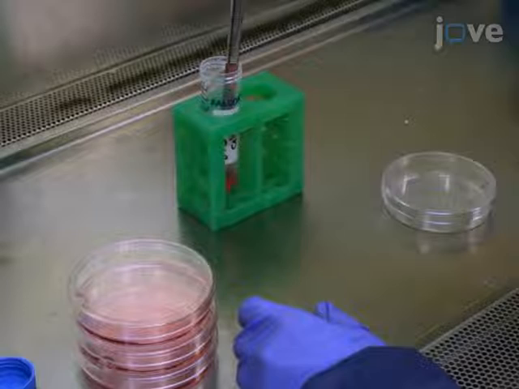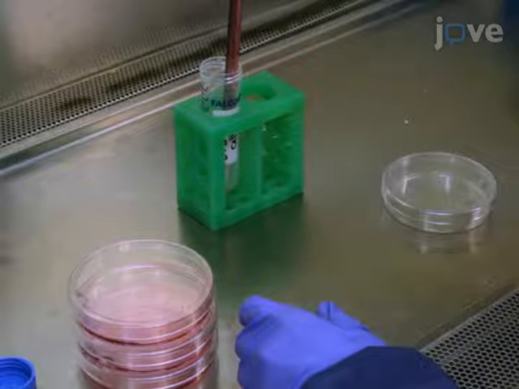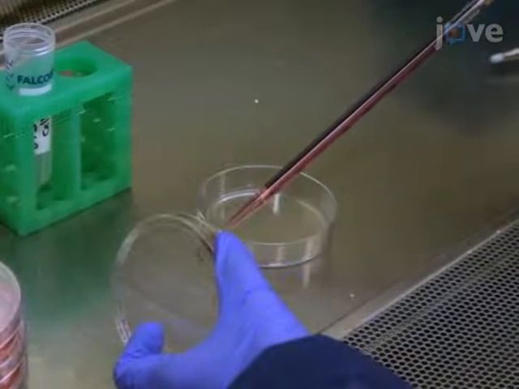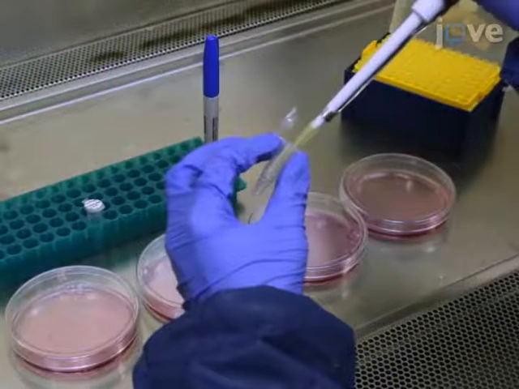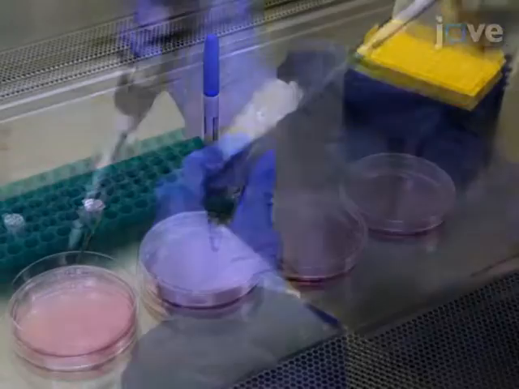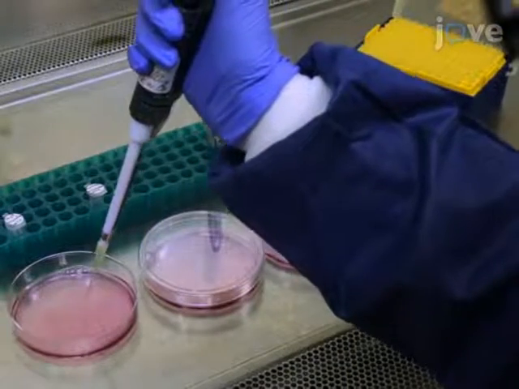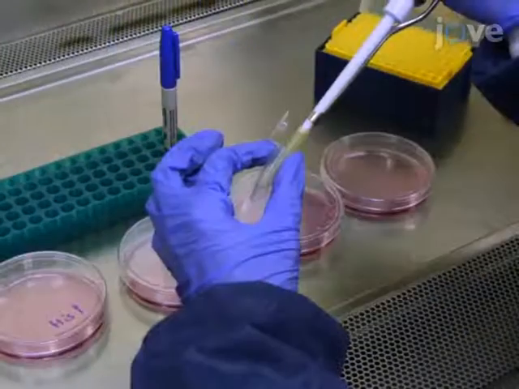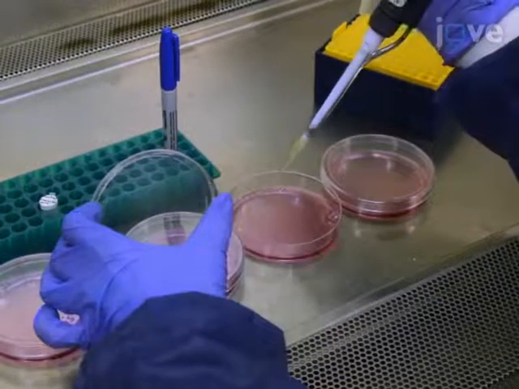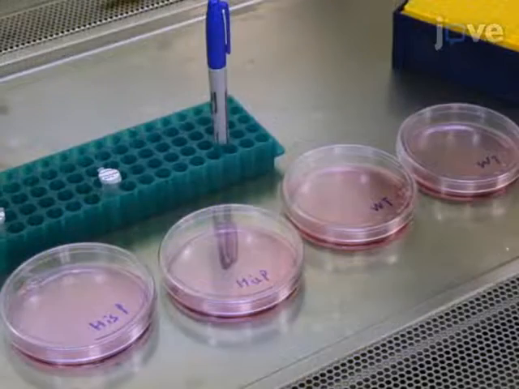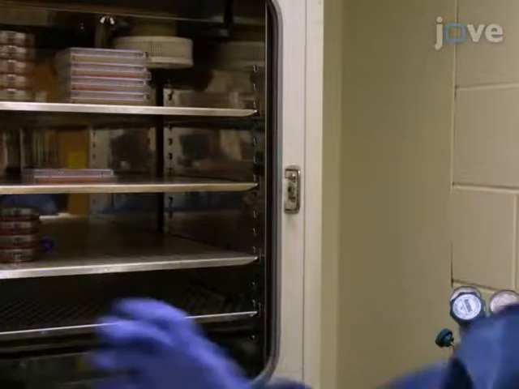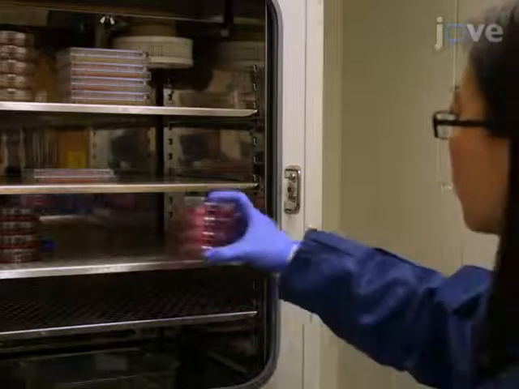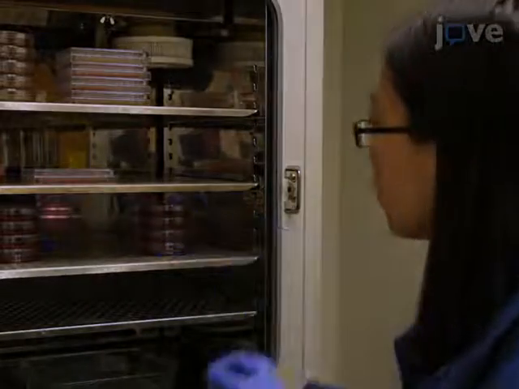Seed 3T3L1 pre-adipocyte cells in 4 10-centimeter culture dishes and keep in the incubator. Next, transfect 2 culture dishes with the target protein tagged with 6X histidine and label as HisP, and the other 2 dishes with 2 control plasmids and label as WT. After transfection, leave the cells in the incubator for 48 hours to reach 80 to 90% confluency.